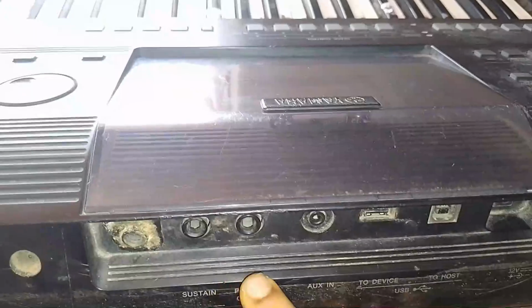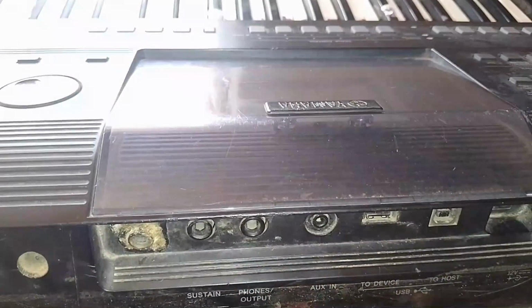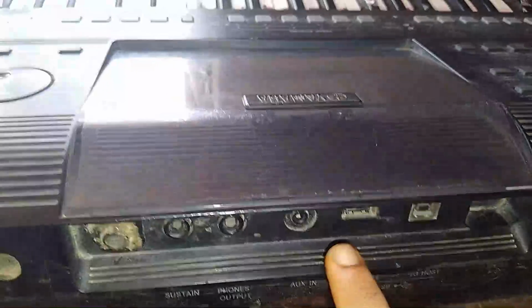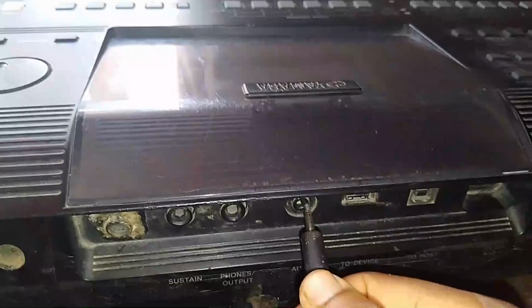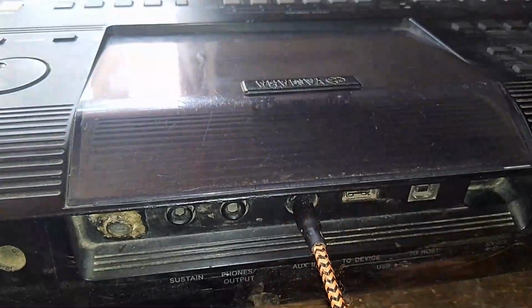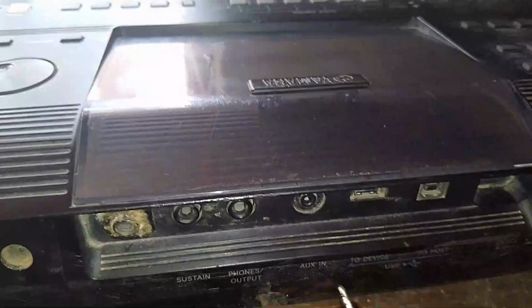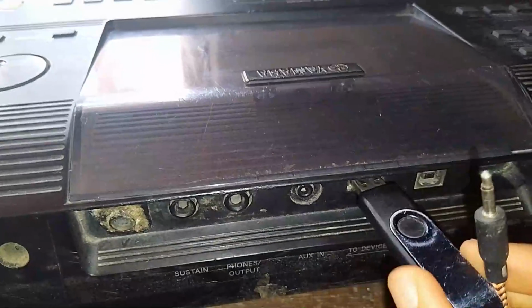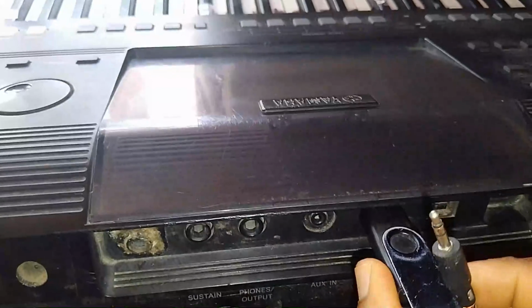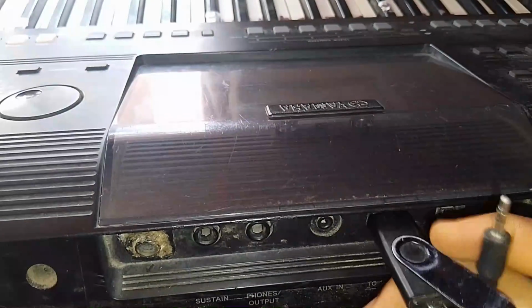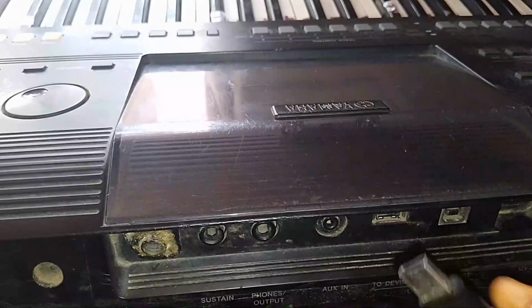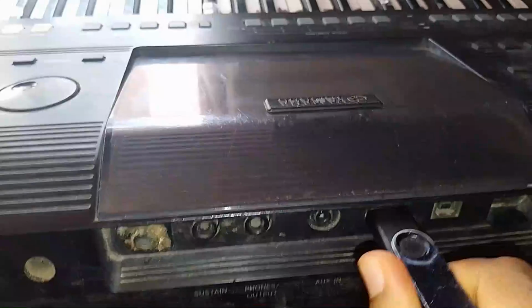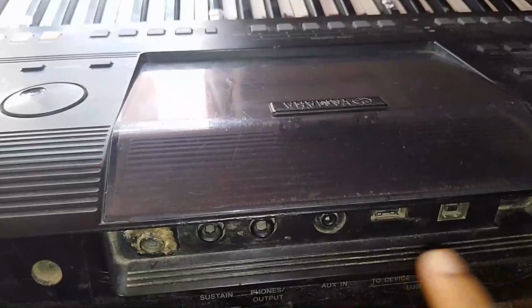My keyboard is the Yamaha PSR-E463. Many Yamaha PSR-E series keyboards have similar functions to this, so they may still apply. This is where you plug in your aux port. Then you have a place where you plug in your flash drive. Your keyboard should have that, so you can record to your flash drive.